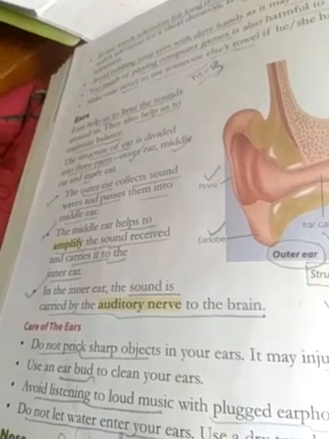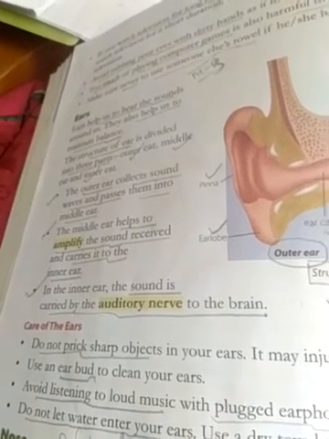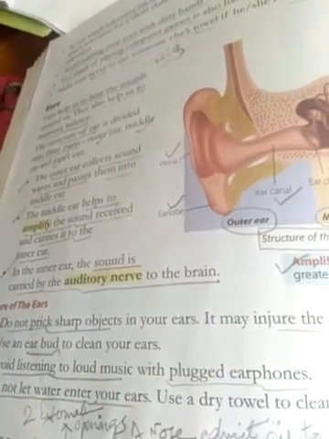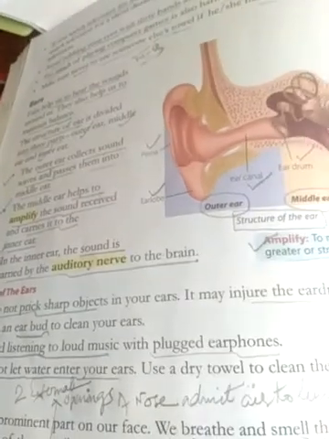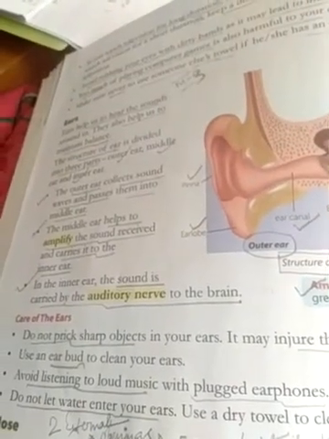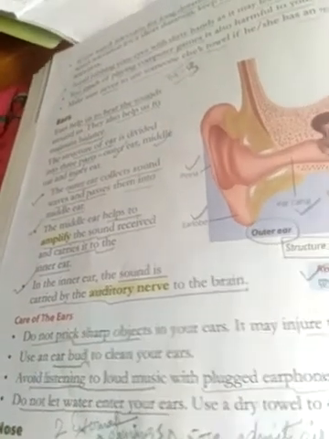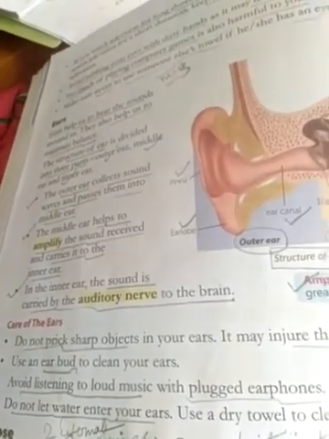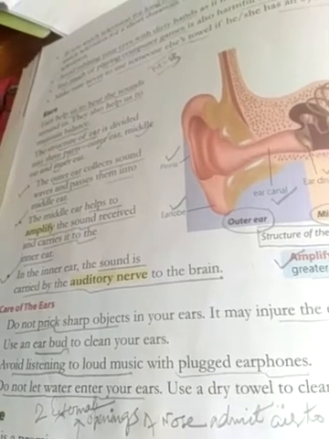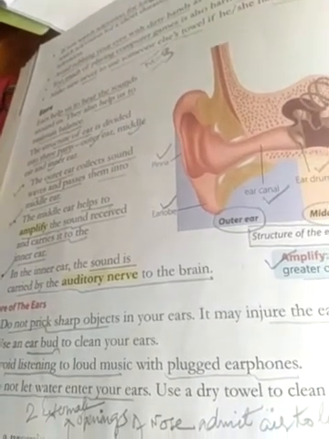We should always avoid listening to loud music with plugged earphones. And we should also not let water enter our ears.